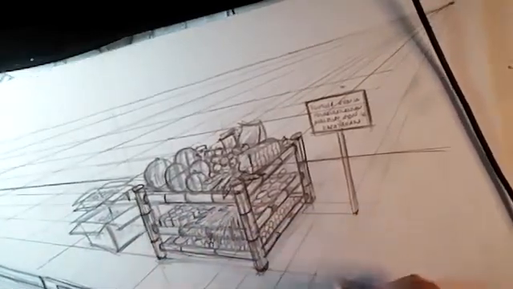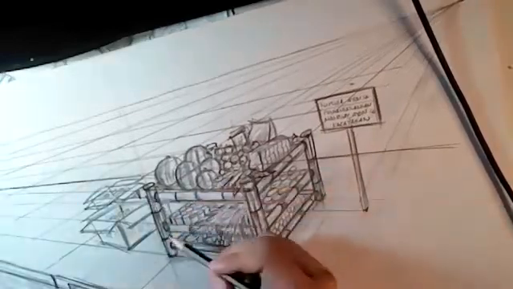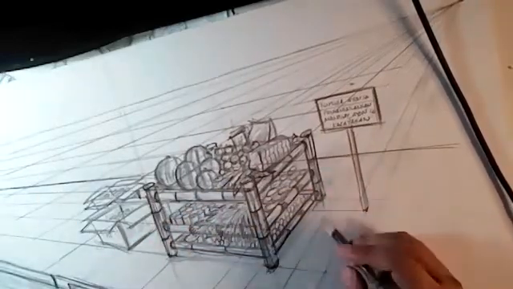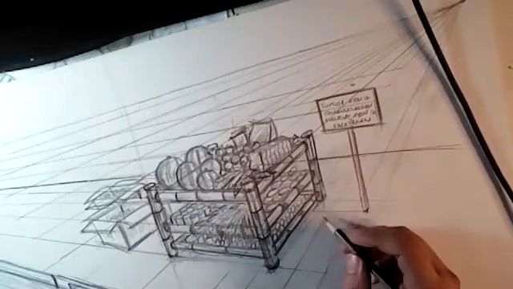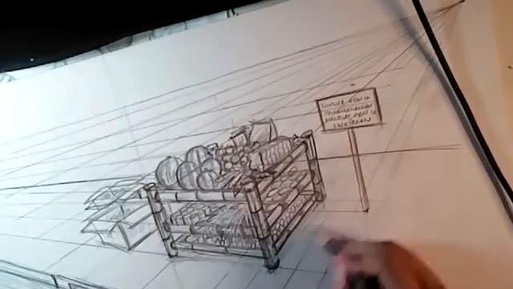Okay, so what else can we add? Maybe we can add some sacks of rice here.